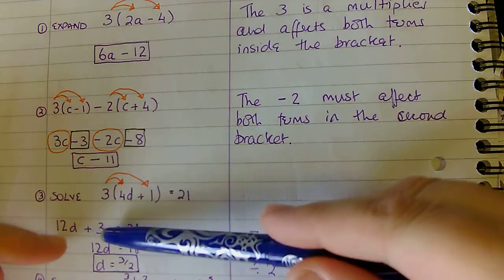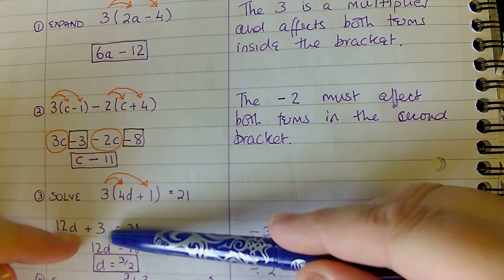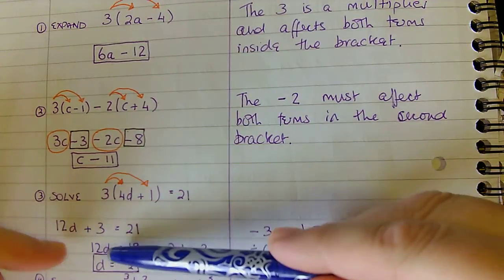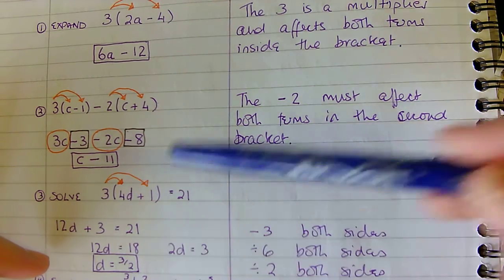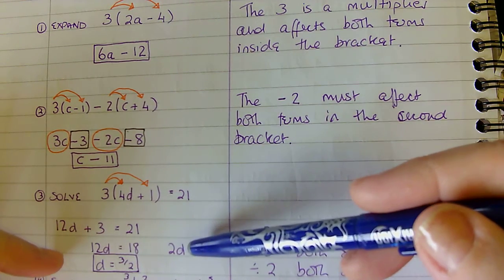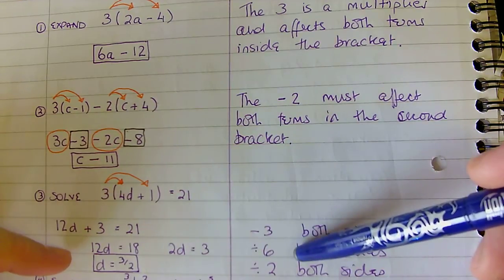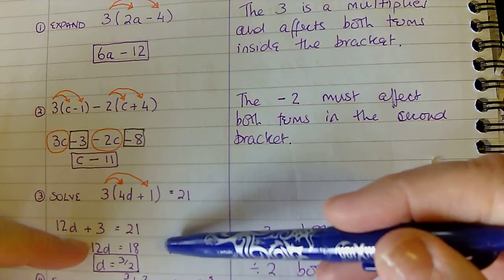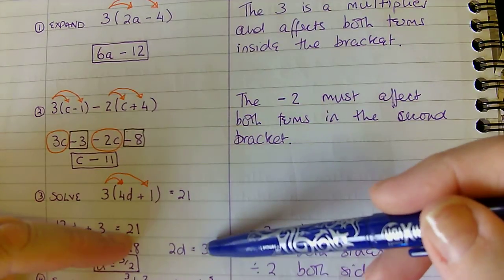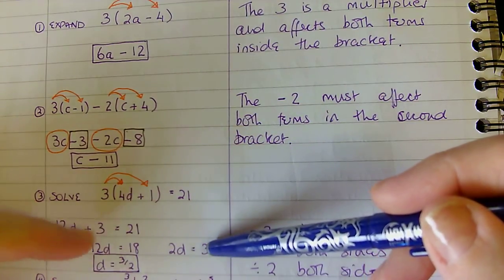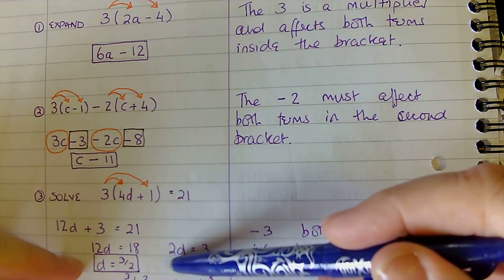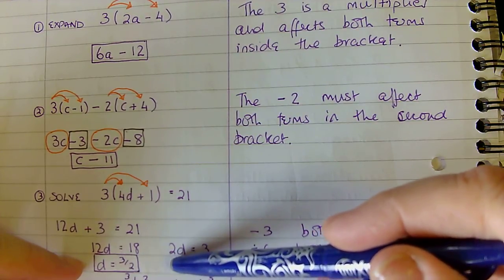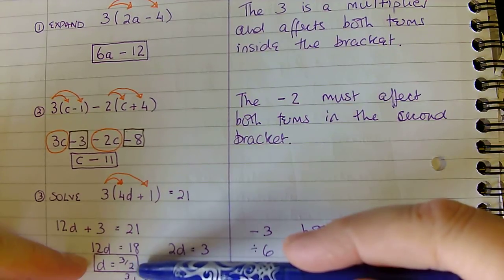So if we take that 3 away from both sides, then we have 12d equals 21 take 3 is 18. If we then divide by 6, we have 12 divided by 6 is 2, 18 divided by 6 is 3. And then the last thing to do, this 2 here is a multiplier, so we divide by 2 to get rid of it, which gives us d is 3 over 2, or 3 divided by 2.